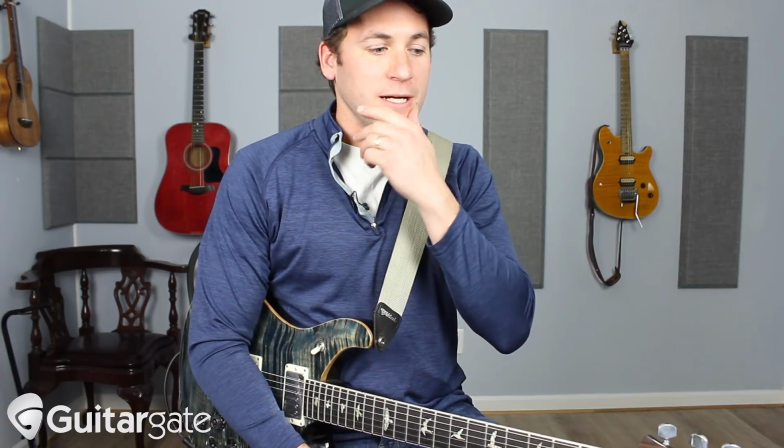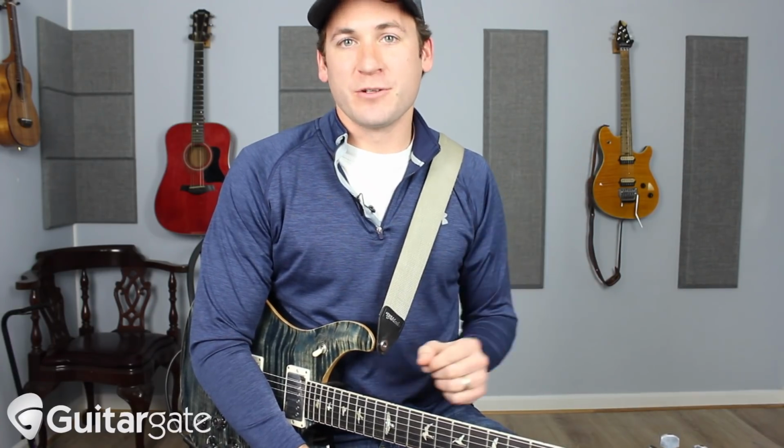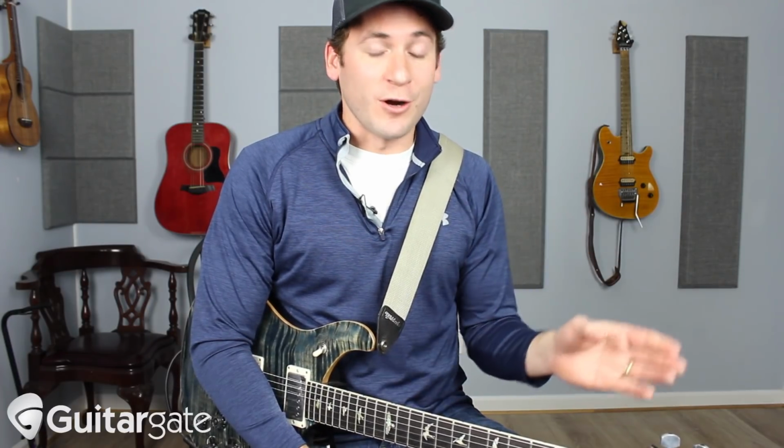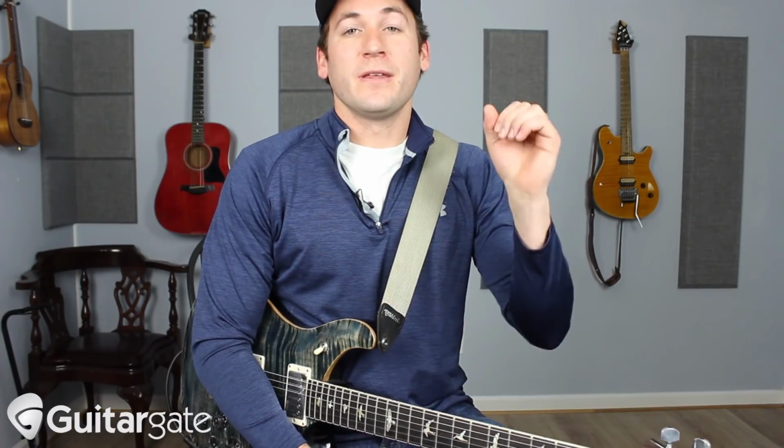And that is that minor melodies that are in minor keys tend to follow the exact same pattern or formula that major melodies do. Meaning, they tend to start, go up, come down, from their relative major.